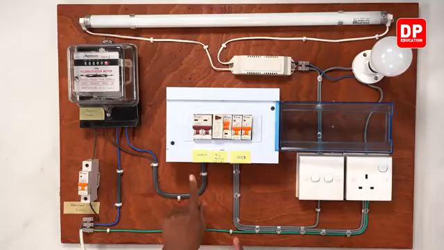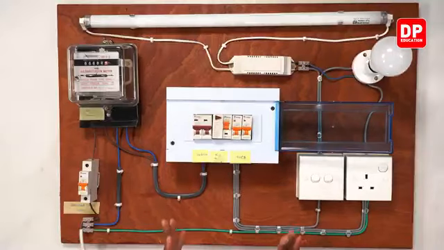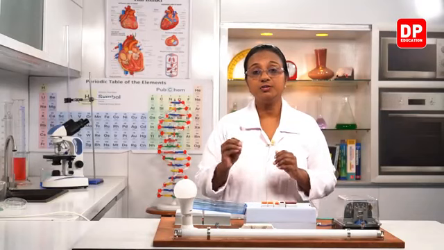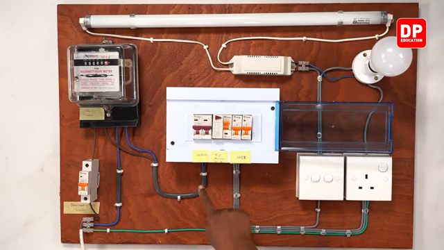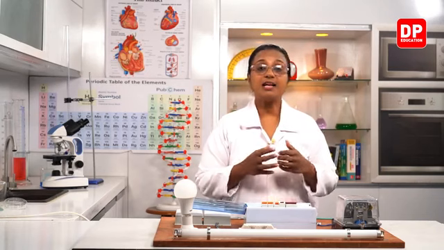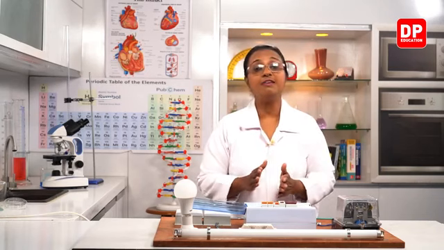And here, the isolator has the ability to cut off current to the live wire and the neutral wire. Here you can see in this connection, both the brown and the blue colored wires are connected to the isolator. So because of that, these type of switches are called dual pole switches, where there is connection to both the live wire and the neutral wire.